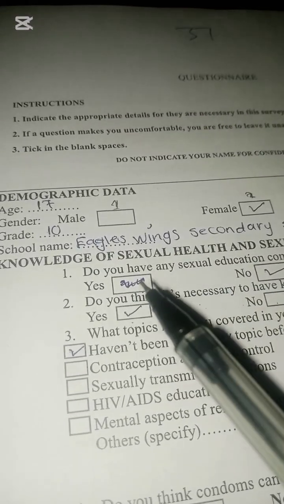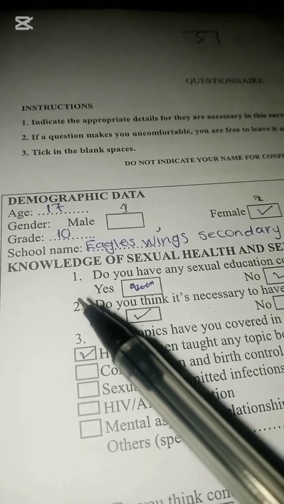What you have to do now is code the columns as questions. You can put in the column Q1, Q2.